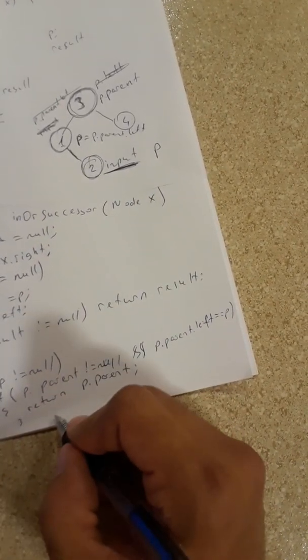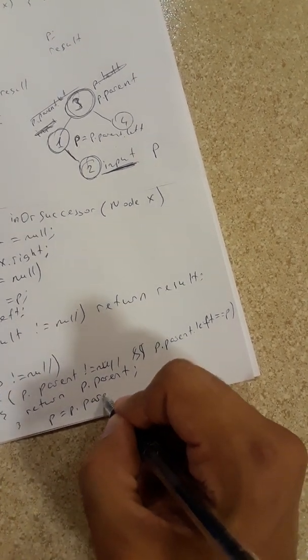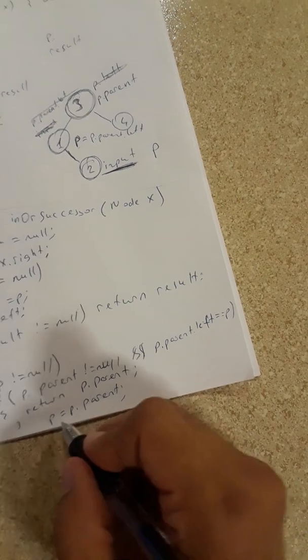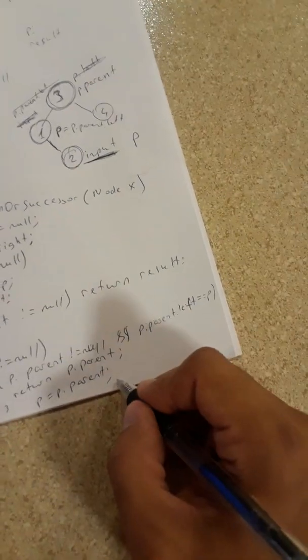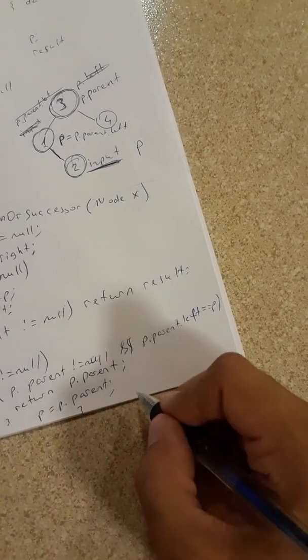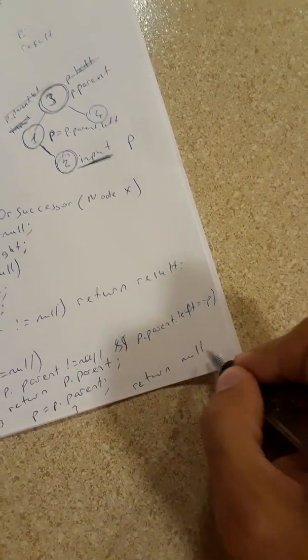Until we reach this point, we just move p to the next node up, p parent. If we are not able to find anything, we just return null.